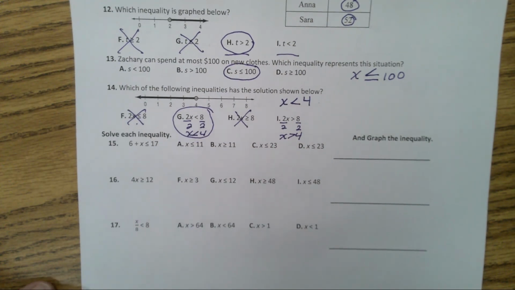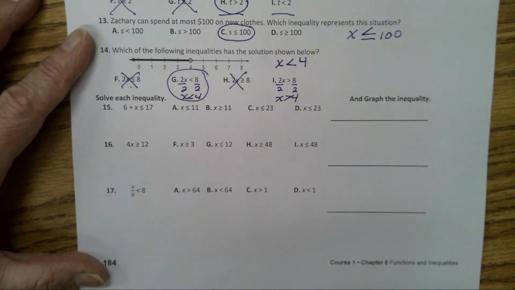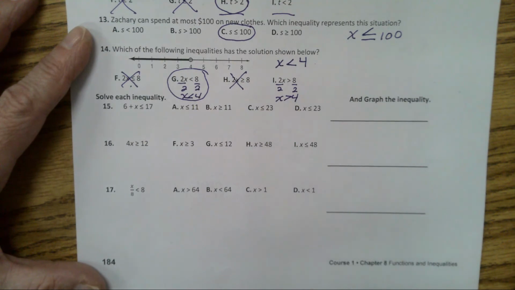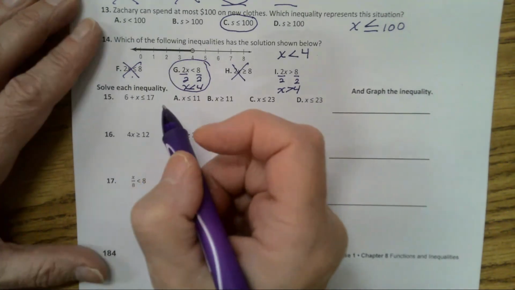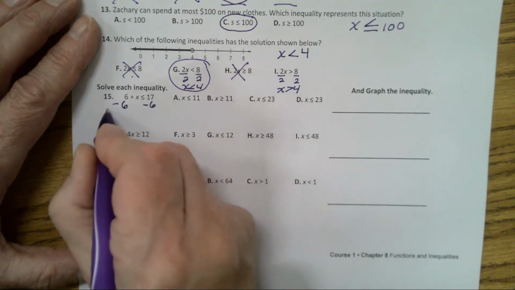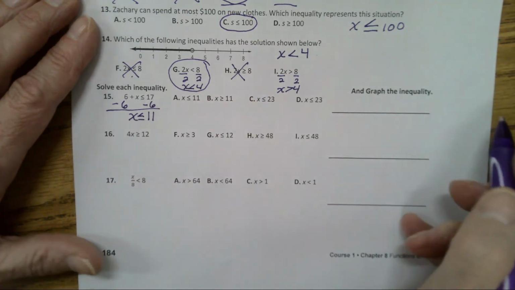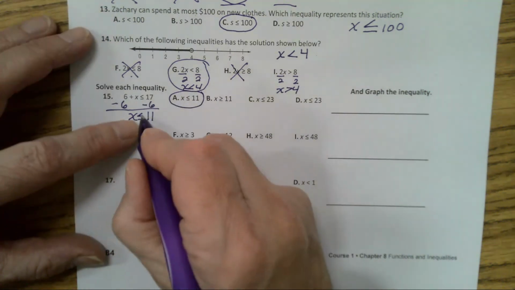Okay. Now, on your test, these are worth more than the other problems. You get a point for showing your work, a point for graphing. I don't know if it's 2 to 4 points on this. I didn't check to see how it was going to be graded, but it's more than 1 point on these. So first, you have to show your work. You can't just write down the answer. So you have to minus 6, minus 6. Show that work. X is less than or equal to 11. Is that one of your choices? It's choice A. Be careful about your signs, okay?